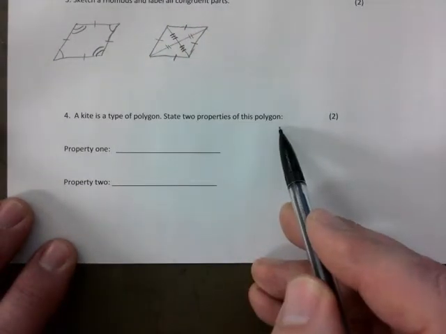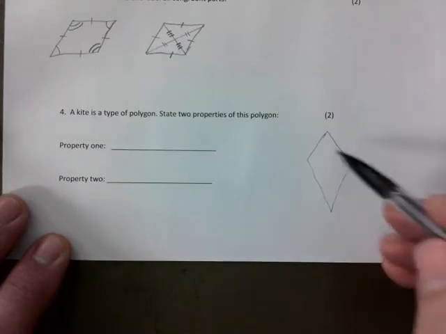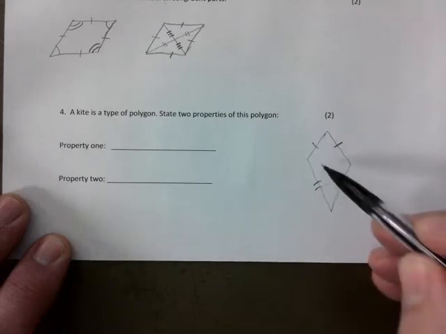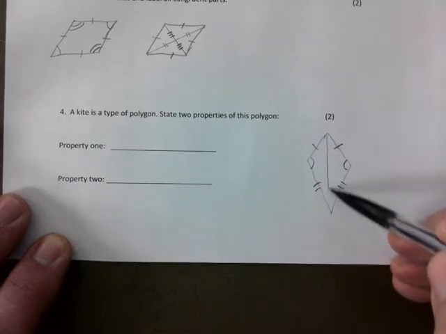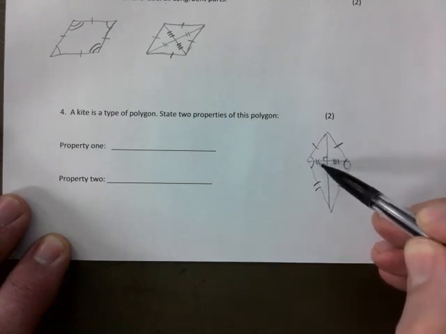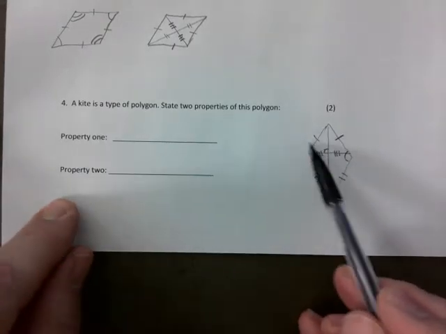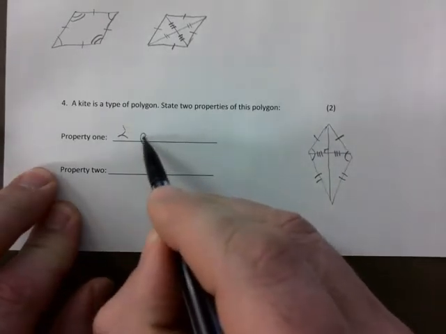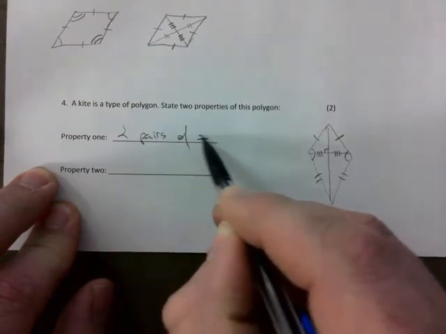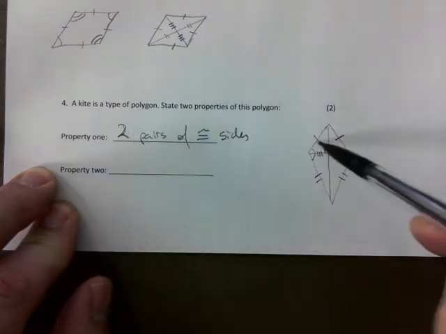Next, a kite is a type of polygon. State 2 properties of this polygon. So I'm just thinking here, right? If you have this on your study sheet and you just have the markings on it, that would be like a pretty good diagram on your study sheet for a kite. And then you just read it to me, right? You would say 2 pairs of congruent sides, for example, right? 2 pairs, there's 1 pair here, 1 pair there.